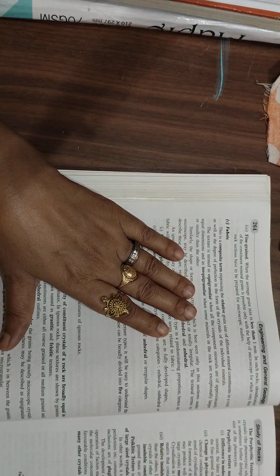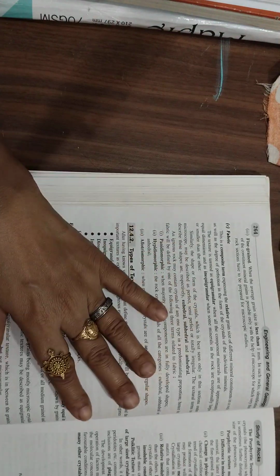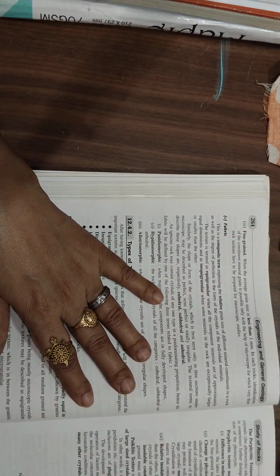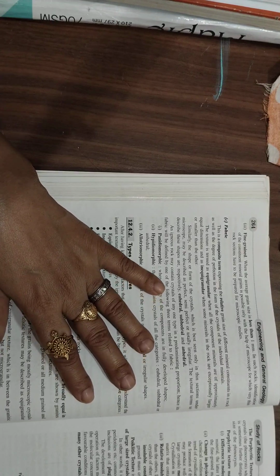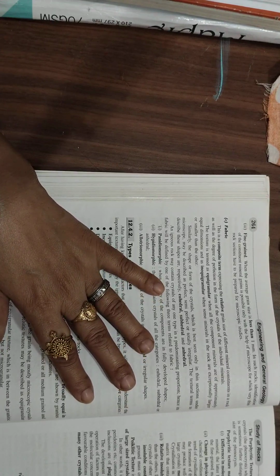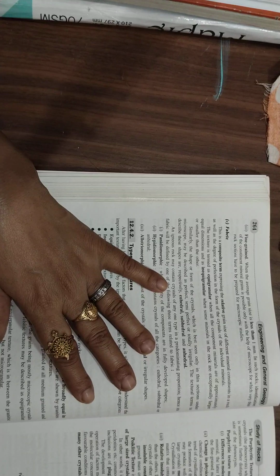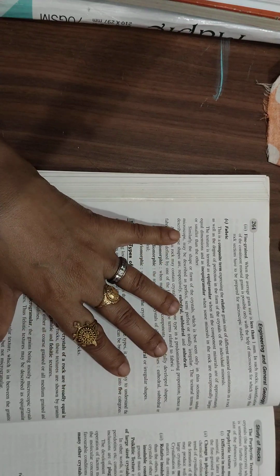The texture is termed as equigranular when all the component minerals are of approximately equal dimensions, and as inequigranular or unequigranular when some minerals in the rock are exceptionally larger or smaller than the others.